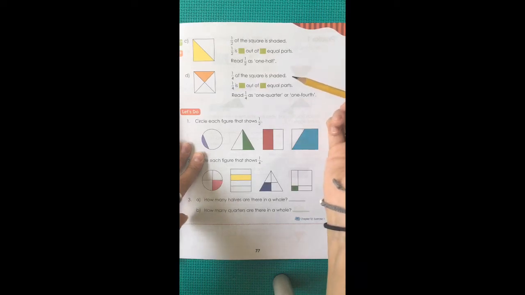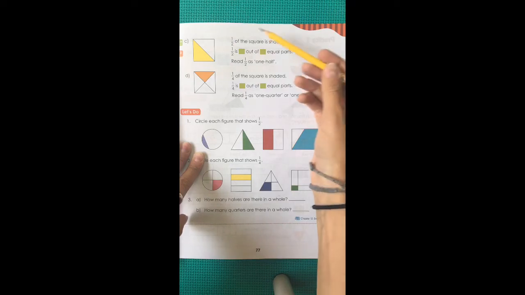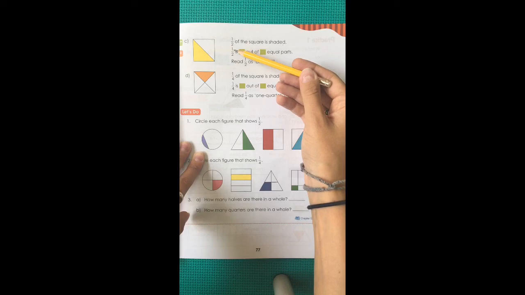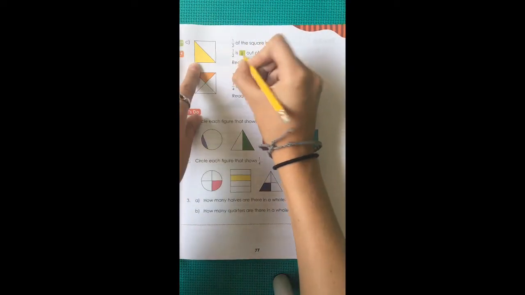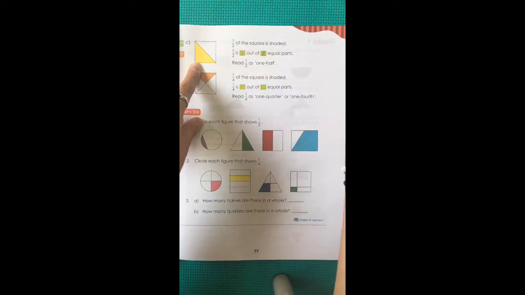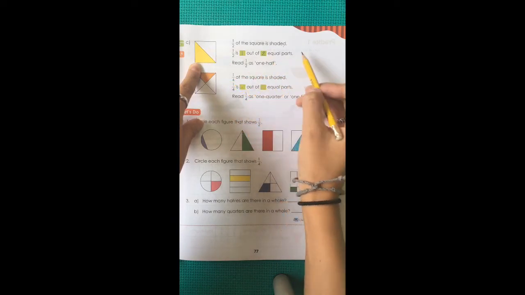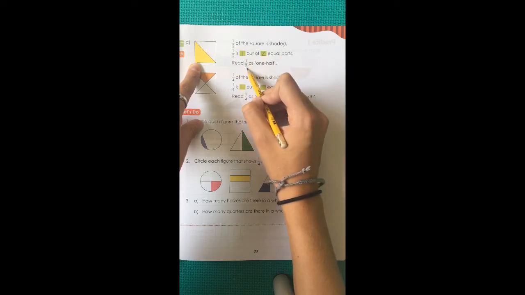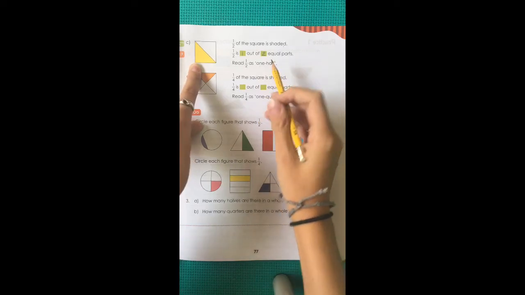Let's look at C. I have my square and I have cut it into 2 pieces. Half of the square is shaded. Half is 1 out of 2 equal parts. 1 of the 2 parts is shaded. Read 1/2 as 1/2. Let's look at D.